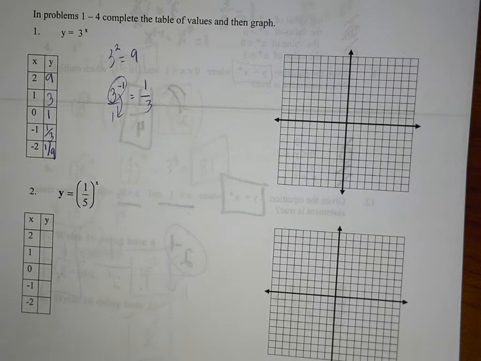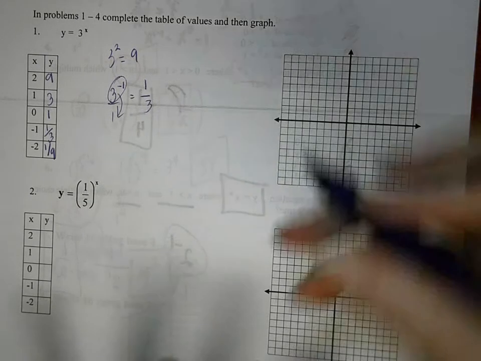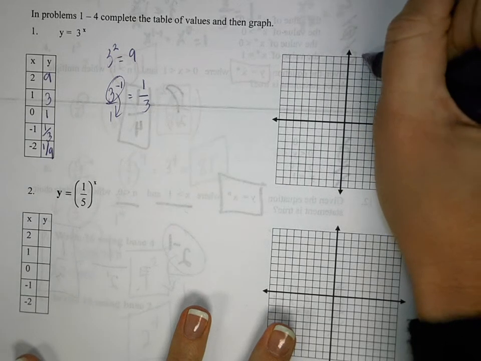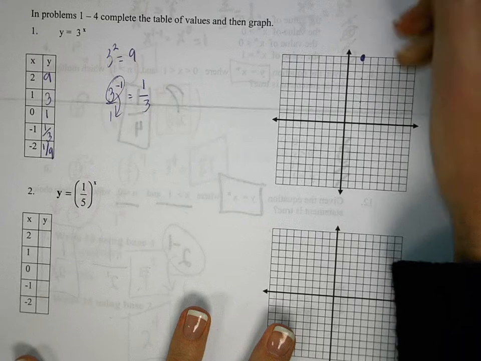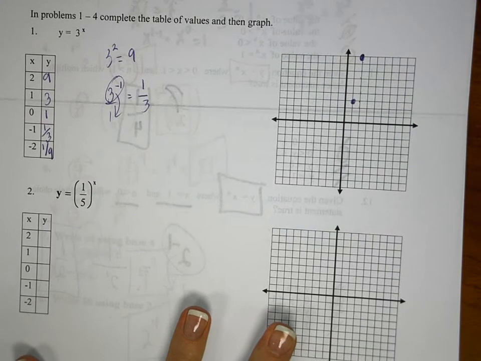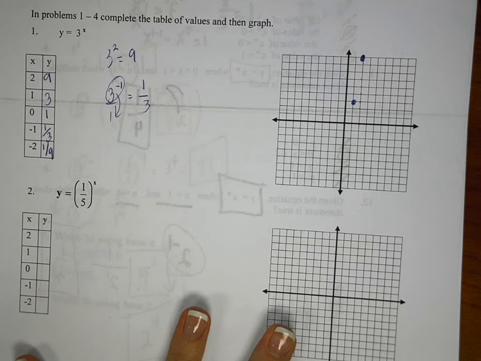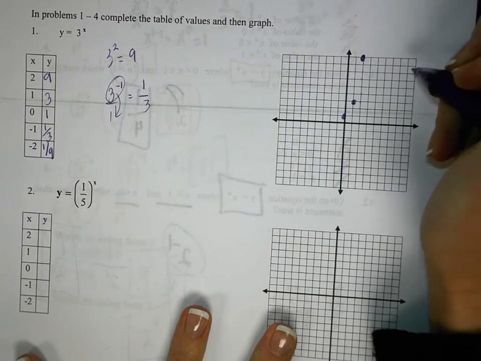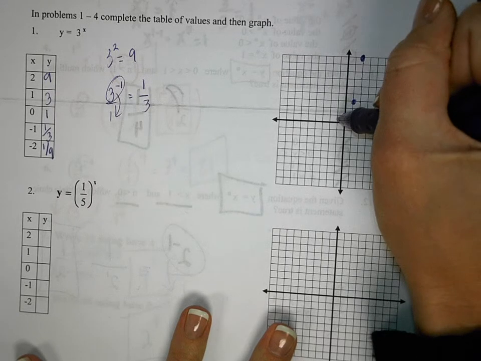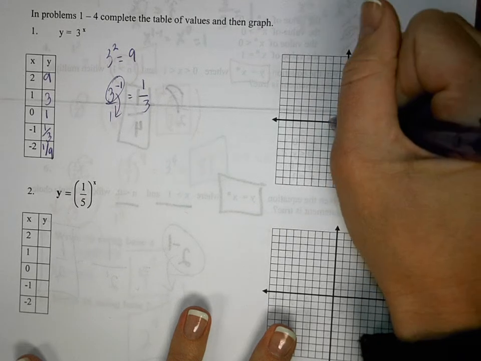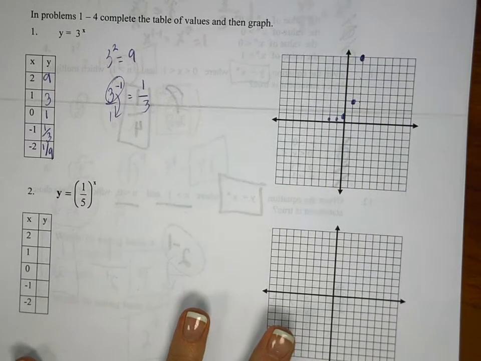Okay? So now we're going to graph it. We're going to go right 2, up 9, which is exactly at the top of this graph. Over 1, up 1, 2, 3. Does everybody understand how to graph ordered pairs? I'm hoping you do. If you don't, please let me know, because you need to know how to graph ordered pairs. 0, up 1 is my next point. Then when you go negative 1, 1/3, just make a mark a little bit above the line. When you have negative 2, 1/9, it's still just a little bit above the line. You don't have to be exact.